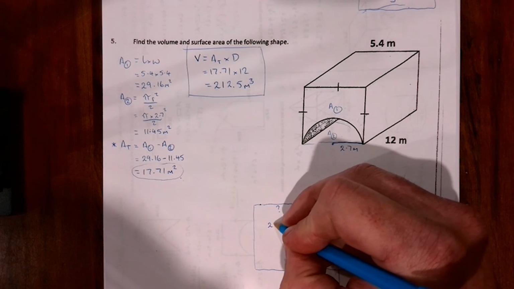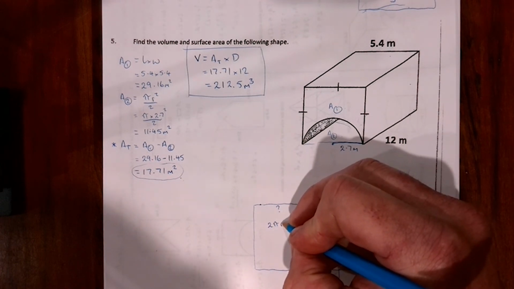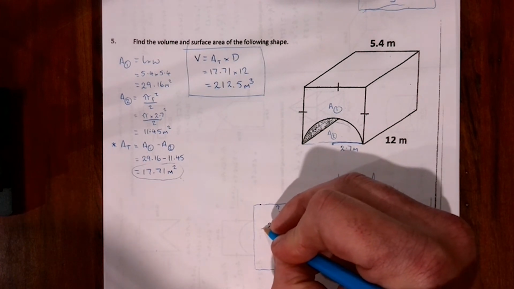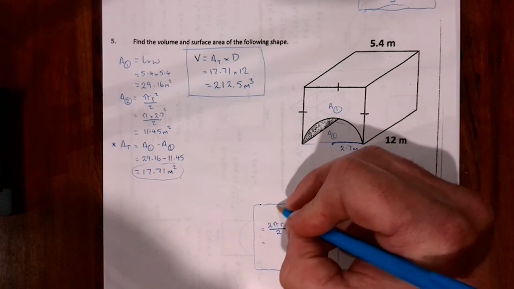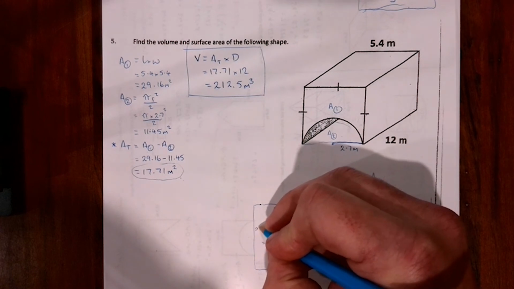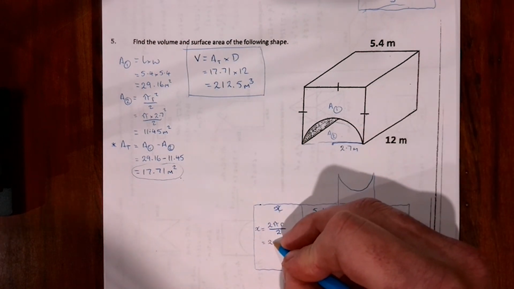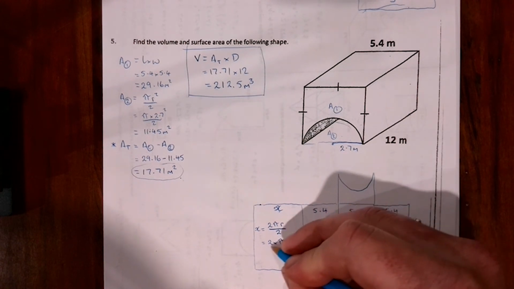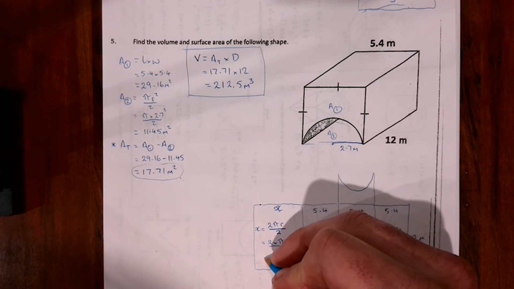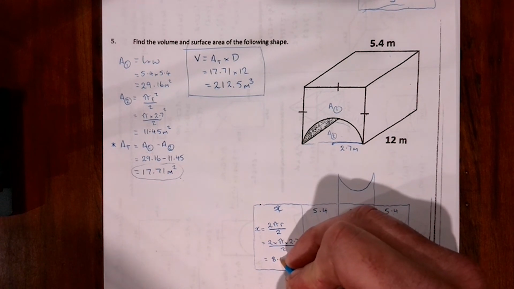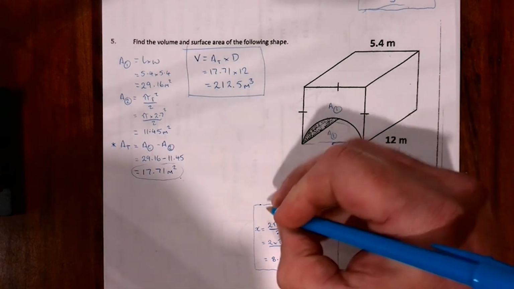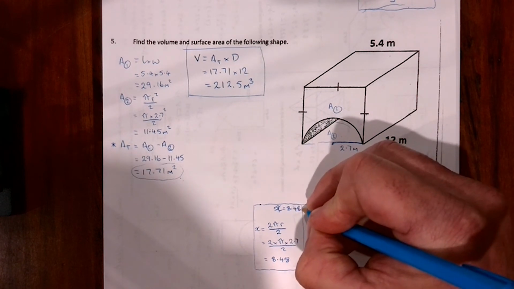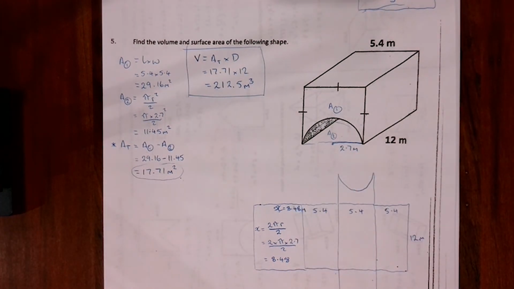We know that we can work out the circumference by 2 pi r, and if we do half of that, so we'll call that one x, just so we're not being messy, 2 times pi times 2.7 divided by 2, which is going to be 8.48. So this one here will be 8.48 meters. So we've found all the information that we need.